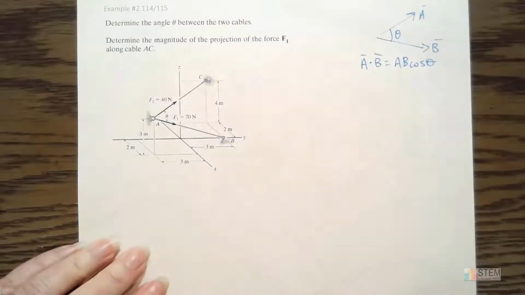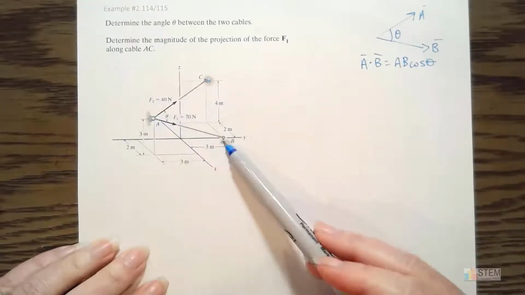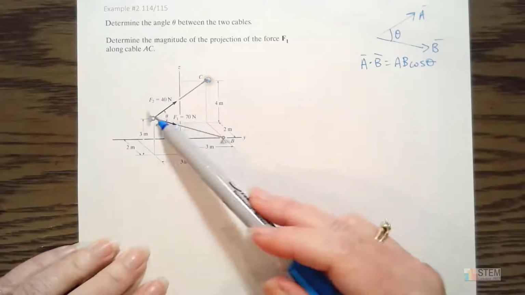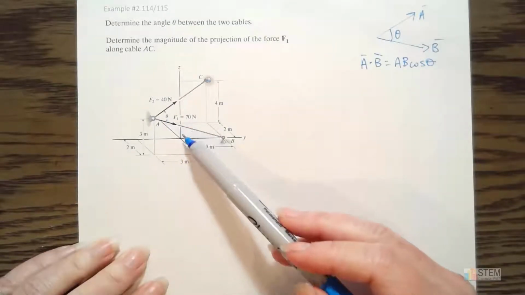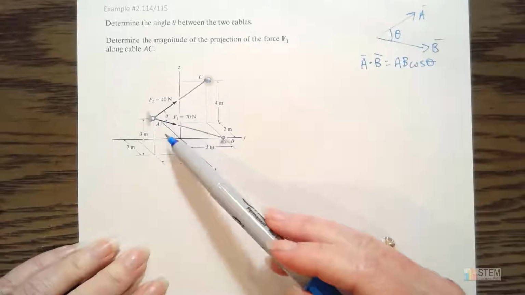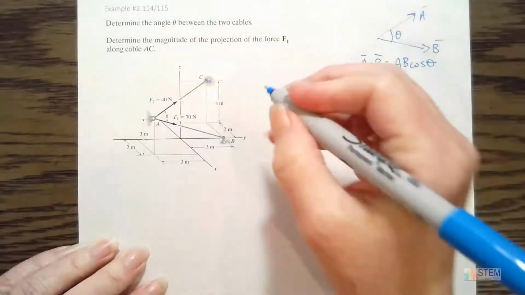You've got a couple of choices: the unit vectors for these lines, the position vectors, or the force vectors. Let's use the force vectors because we're going to need the forces for the second part. But you could use any of them.